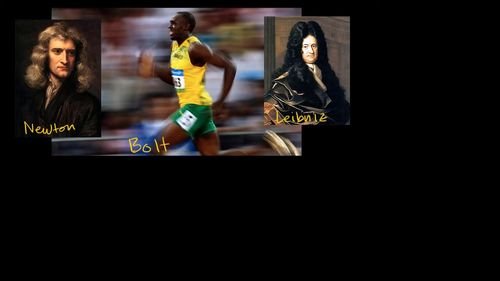And the question is, what is the instantaneous rate of change of something? And in the case of Usain Bolt, how fast is he going right now? Not just what his average speed was for the last second or his average speed over the next 10 seconds. How fast is he going right now? And so this is what differential calculus is all about. Instantaneous rates of change. Newton's actual original term for differential calculus was the method of fluxions, which actually sounds a little bit fancier. But it's all about what's happening in this instant.